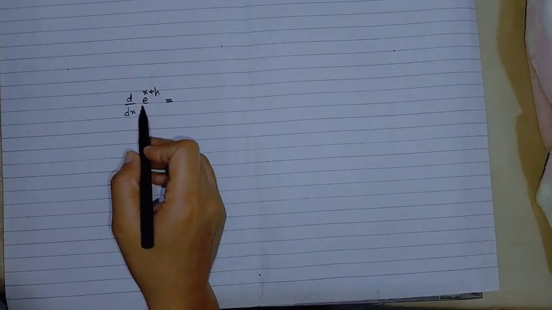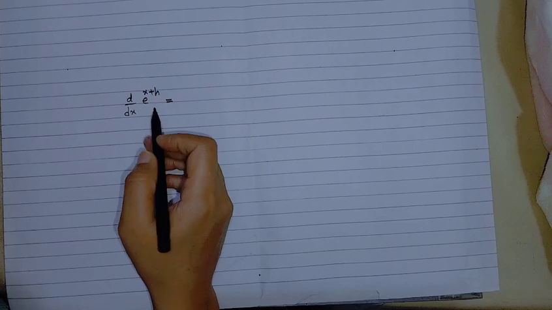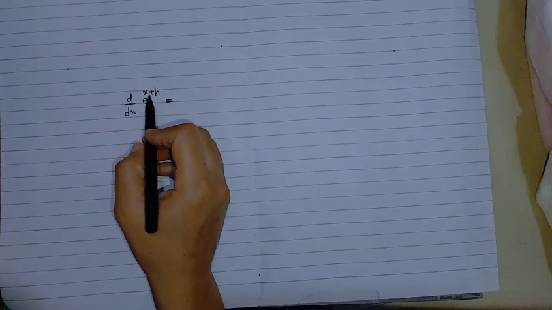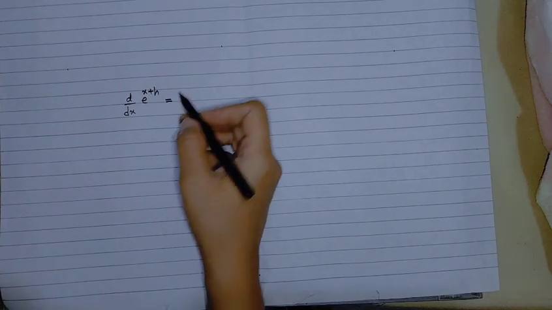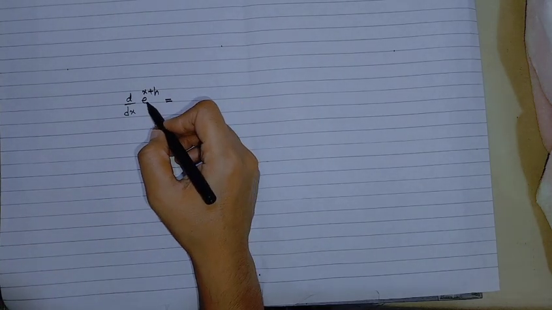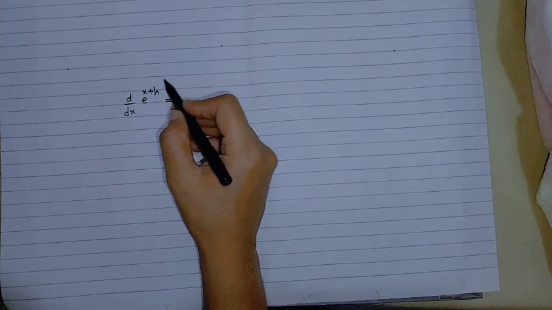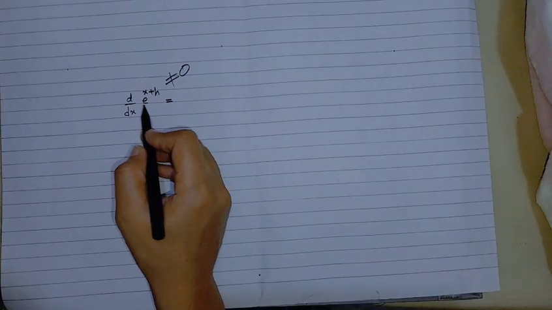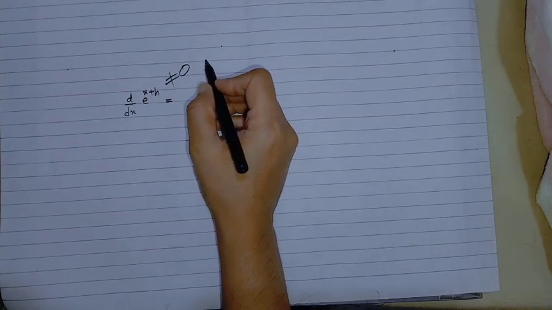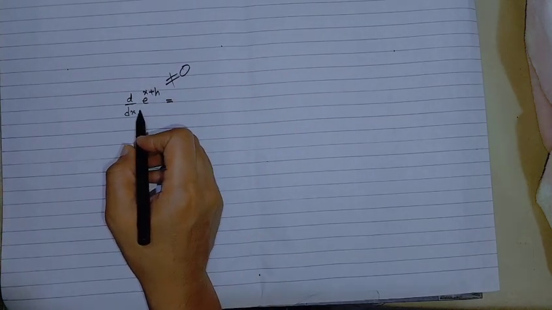In this video, we understand the concept of the derivative of this exponential function, where x plus h is the power and e is the number. So never make this mistake. Do not consider it a constant; its derivative is not equal to 0. Or never apply the power rule. The power rule cannot be applied here.